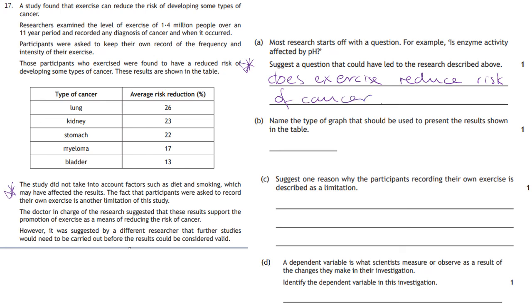Name the type of graph that should be used to present the results. Now I've got two options here, I could have a line graph, or I could have a bar graph. Which one of these would it be? Look at this, I've got words along the bottom here. It would be this, a bar graph.